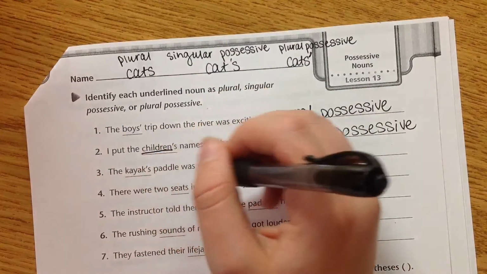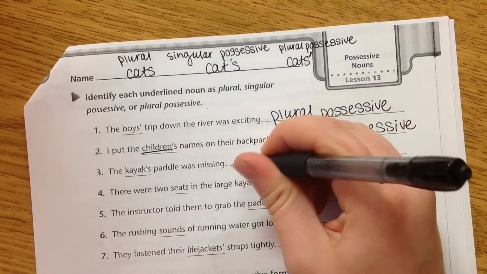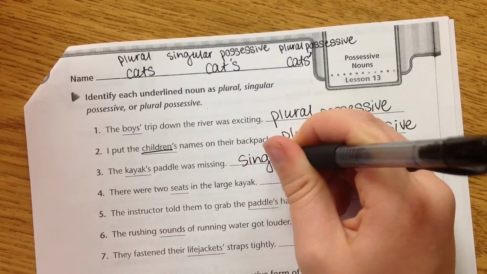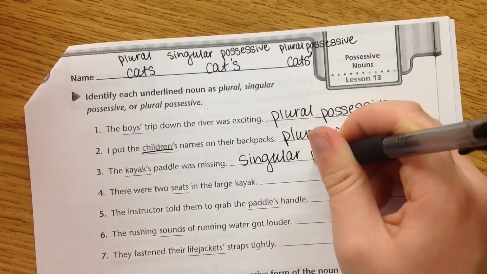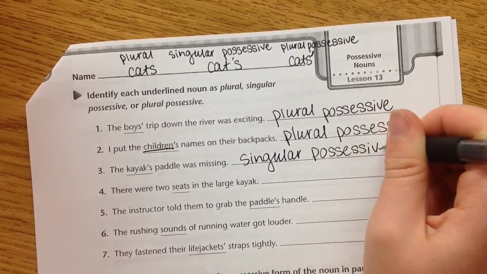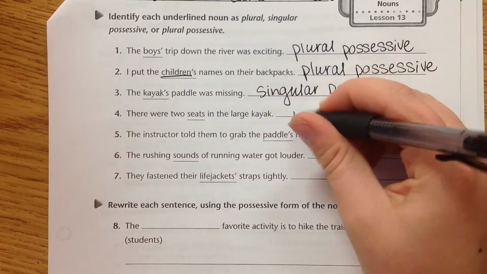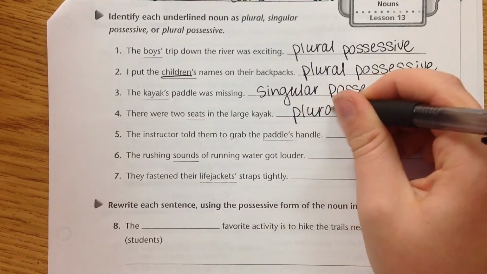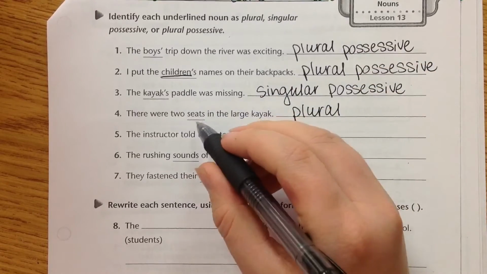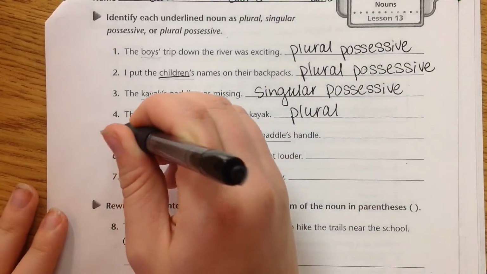The kayak's paddle was missing. It's only talking about one kayak, so that's going to be singular possessive. There were 2 seats in the large kayak. That is going to be plural because there's no apostrophe. It just means that there's more than one seat. It's not talking about anything belonging to the seats. All right, you're going to try that part on your own.